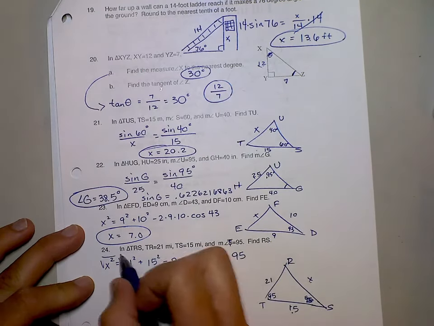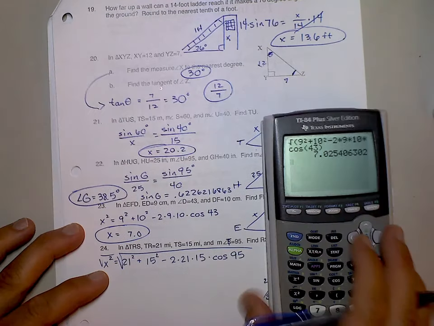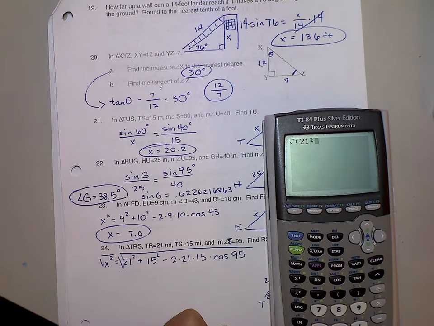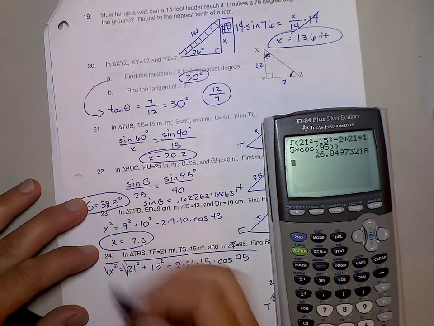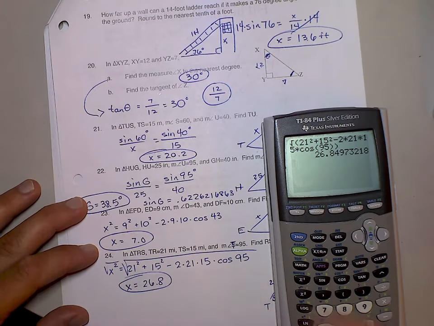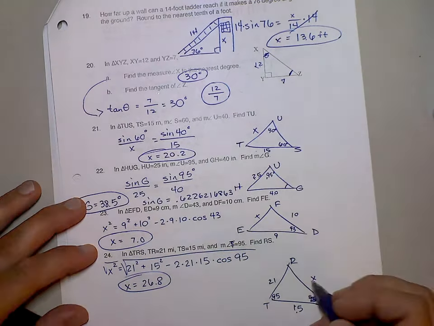I'm going to want to square root that, so just like before, I can plug this in my calculator all at once as the square root of 21 squared plus 15 squared minus 2 times 21 times 15 times the cosine of 95 degrees. And I get x equals 26.8 to be my length of the missing side.